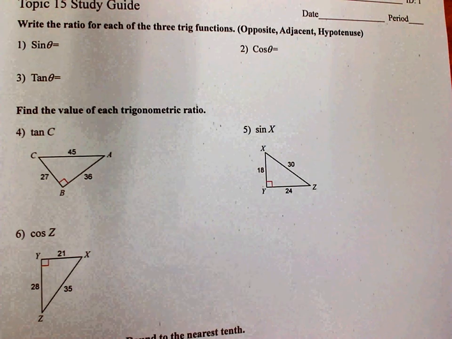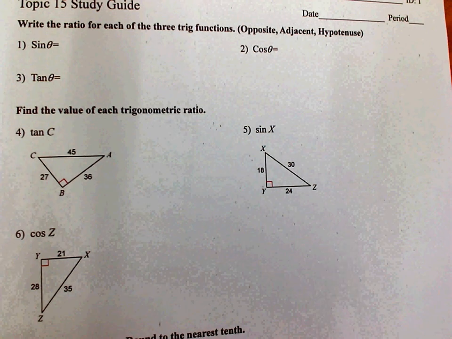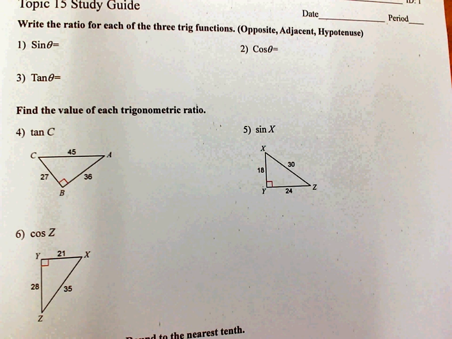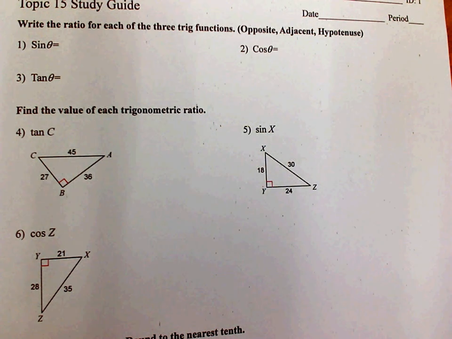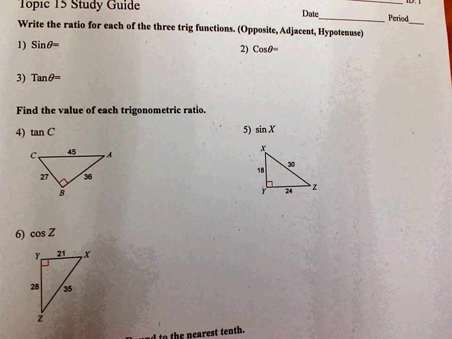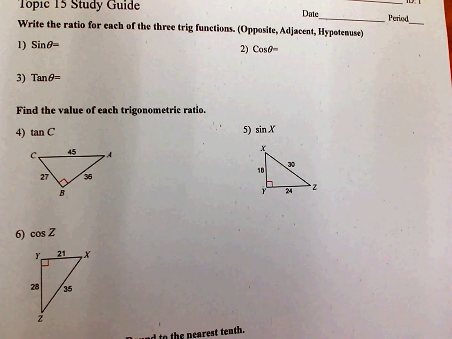Alright, we're going to get ready for your test over trig functions. So starting out, pretty simple. Each of these three words describes a ratio of a triangle, and your job is to make sure that you know which pair of sides corresponds with each word. So we've got sine, cosine, and tangent. And each of those three words describes a ratio of two of the sides of a triangle.